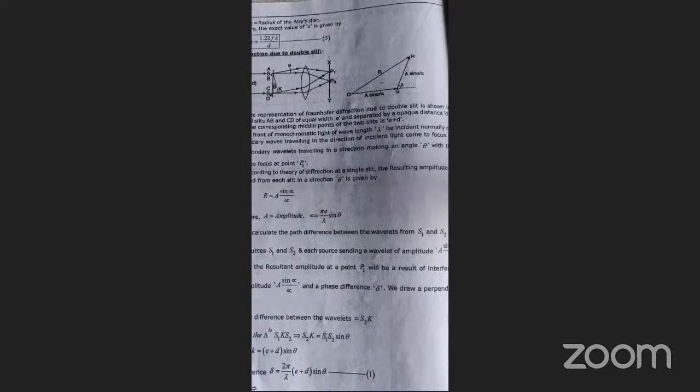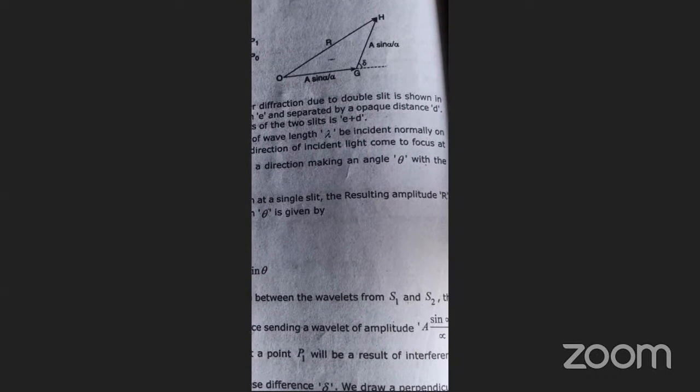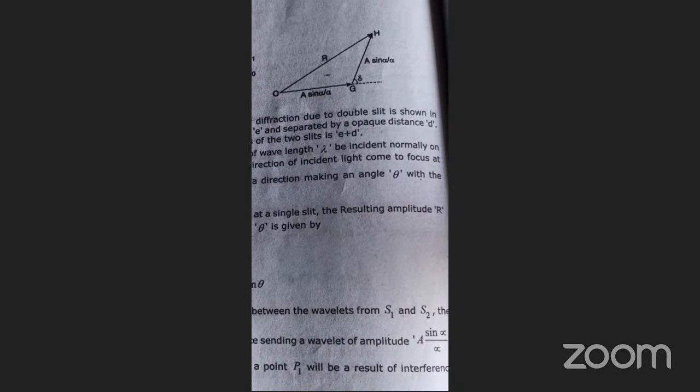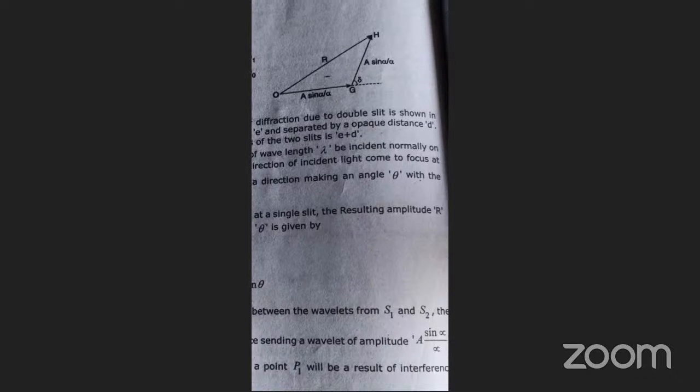The phase difference delta is equal to 2 pi by lambda times e plus d sine theta. From figure 2, we have a triangle with two sides A sine alpha by alpha and A sine alpha by alpha. Then the resultant value using the Pythagoras theorem: in this diagram we take OH, GH and OG. OH square is equal to OG square plus GH square plus 2 OG GH cos delta.